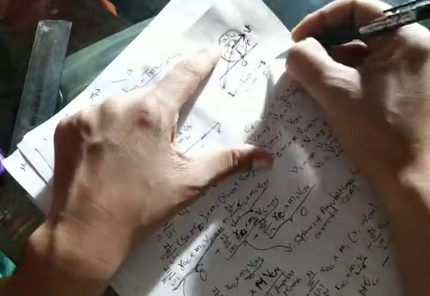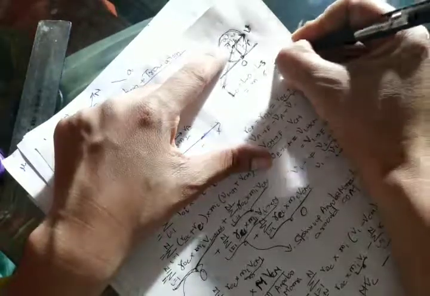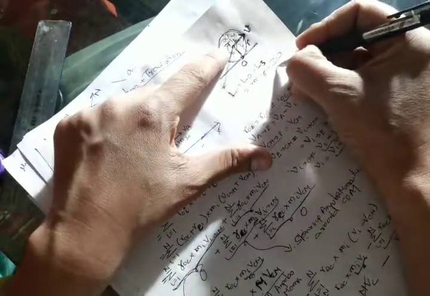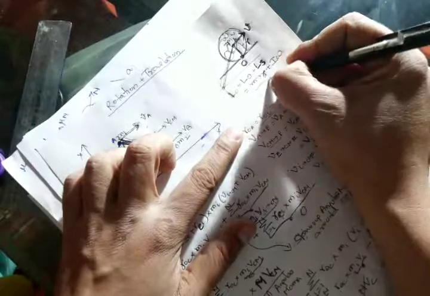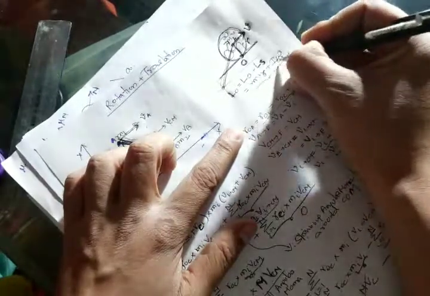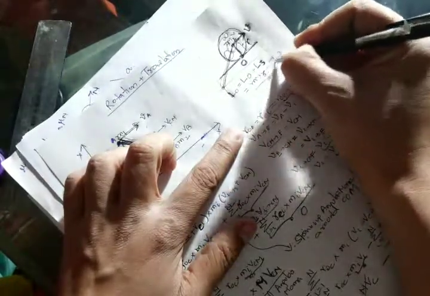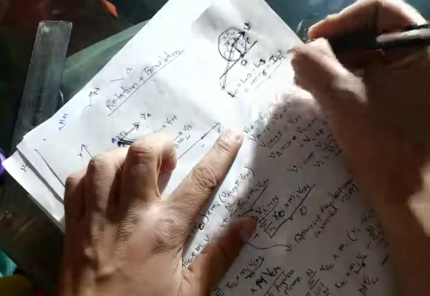So what is my spinning angular momentum? That is I omega, where I is the moment of inertia with respect to the center of mass.